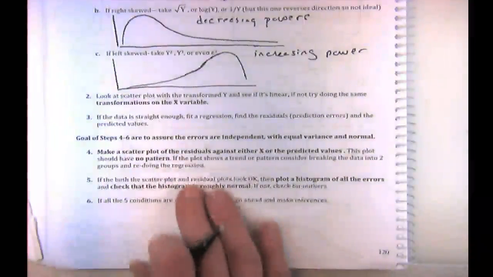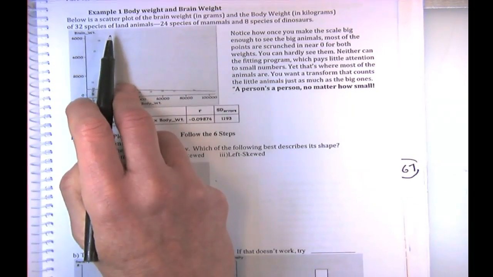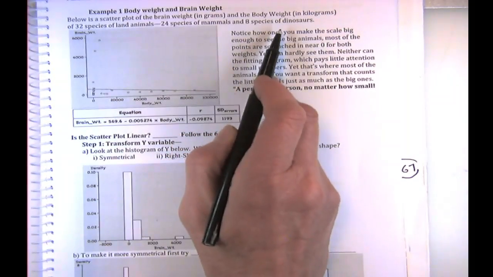So this is just like what we talked about on the previous page. So that's the idea. We'll look at some examples of both these situations, and that's on the next page. So this is an example of predicting brain weight from body weight. The data involves 32 species of land animals. 24 of them are mammals, and 8 of them are dinosaurs.